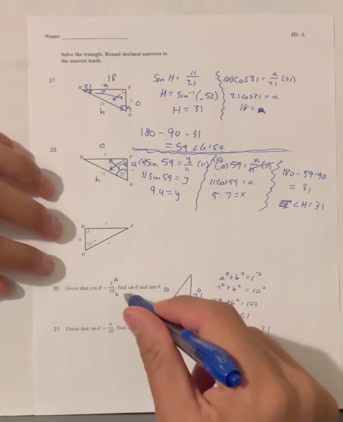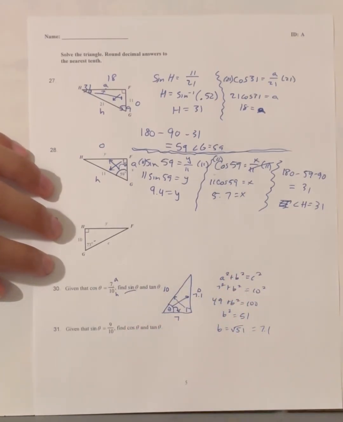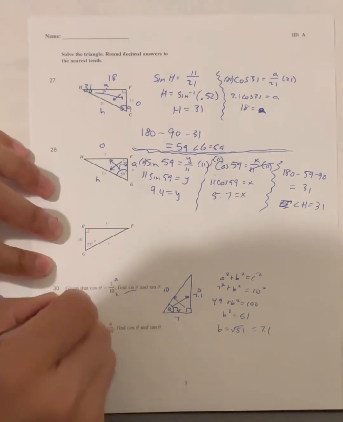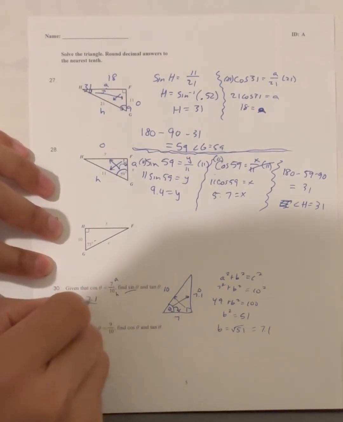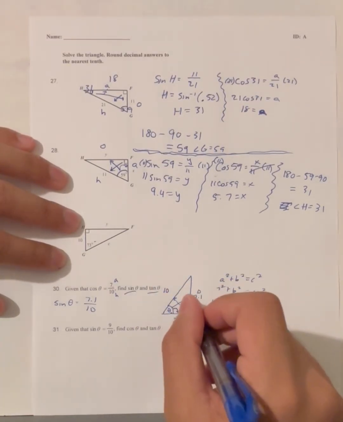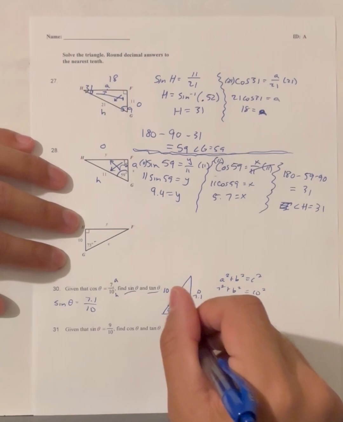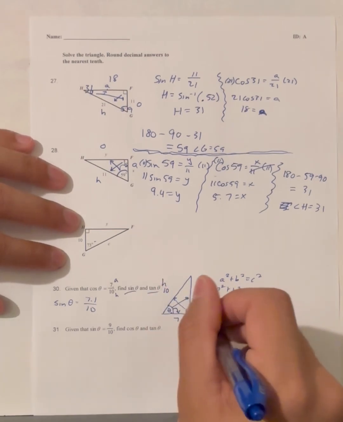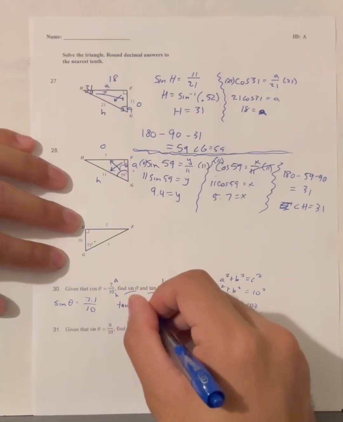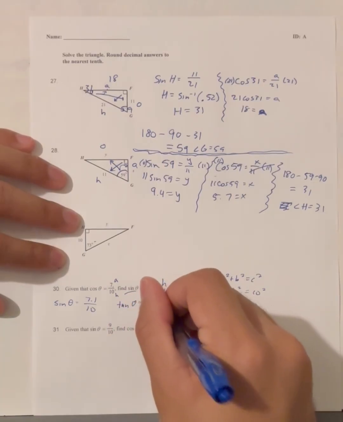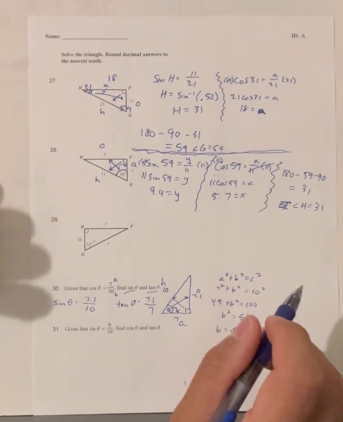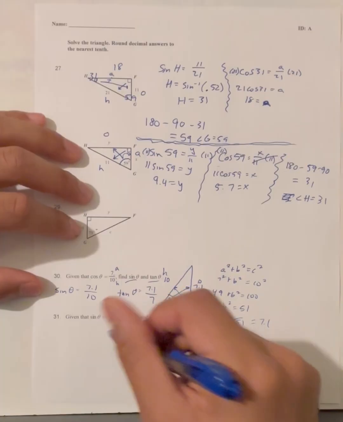Okay, so sine is opposite over hypotenuse. So if we're talking about the sine of this angle, we're going to say sine of our angle equals O, which is 7.1, over H, which is 10. Okay, we can also solve for tangent, and tangent is O over A. So again, this was your A side, this was your H side. So tangent of the angle is O, which is 7.1, over the adjacent, which is 7. And then we got an answer. Okay, let's go ahead and take a look at the last question.